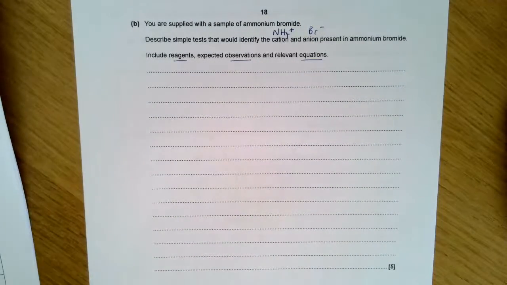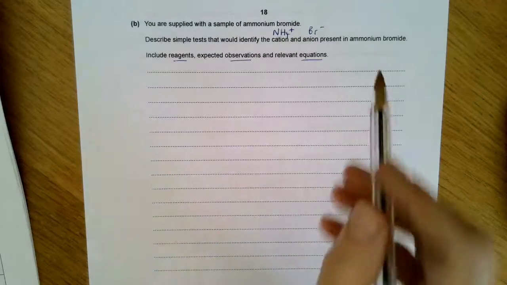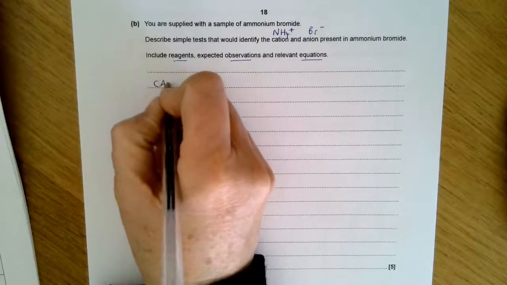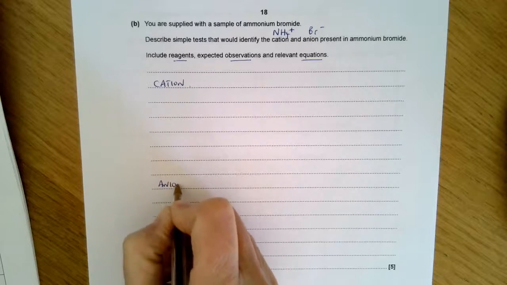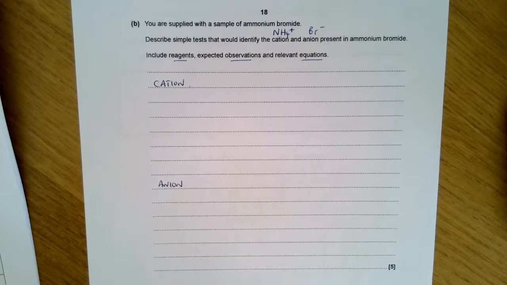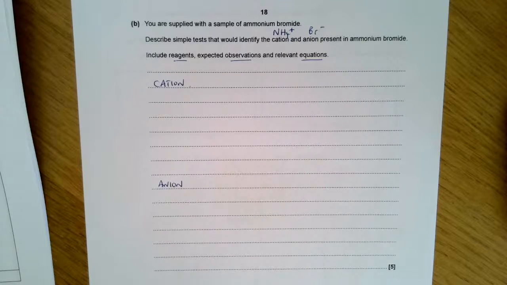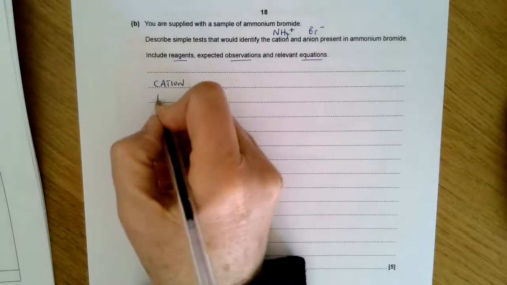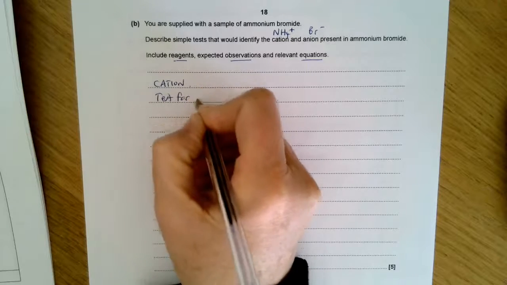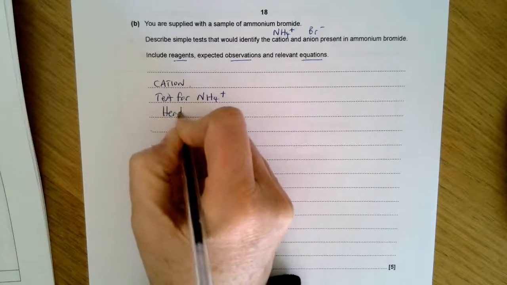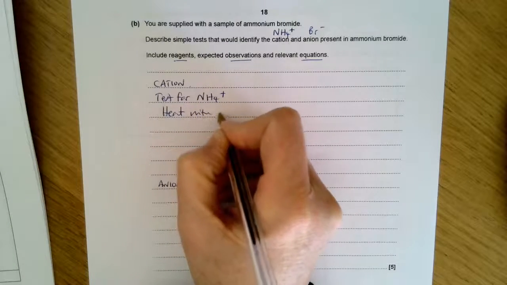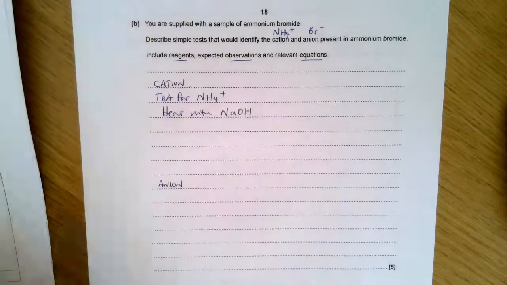So because I know that I might forget to do the cations and the anions, I'm going to write cation as a subheading, and then I'm going to write anion as a subheading. Notice I've done that before I write anything else, so hopefully that means I won't forget either substance. So to test for NH4+, I'm going to heat with sodium hydroxide. In fact, anything that's got a hydroxide in it will work.